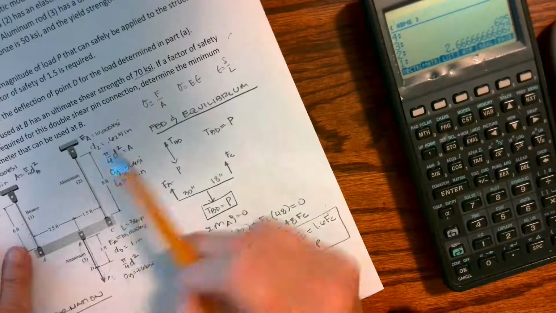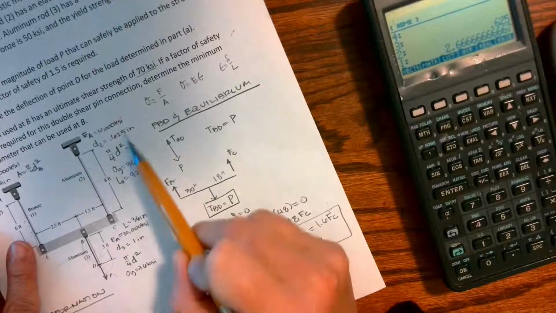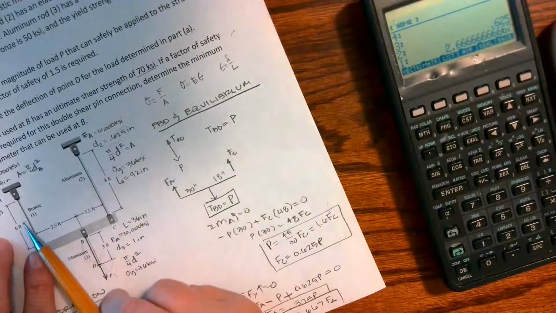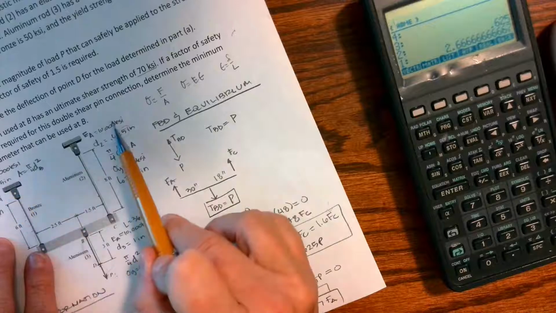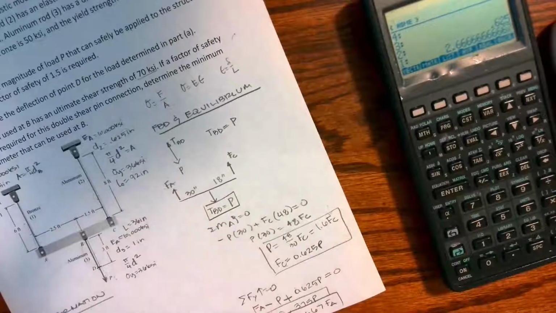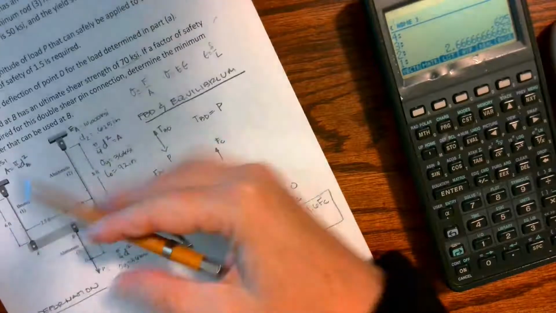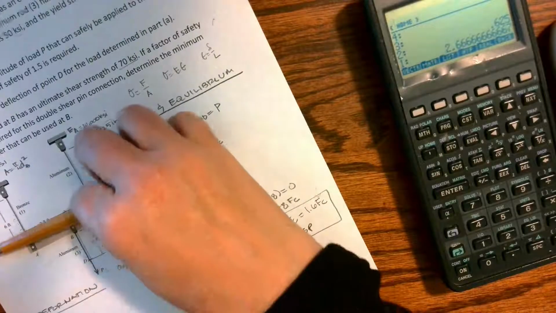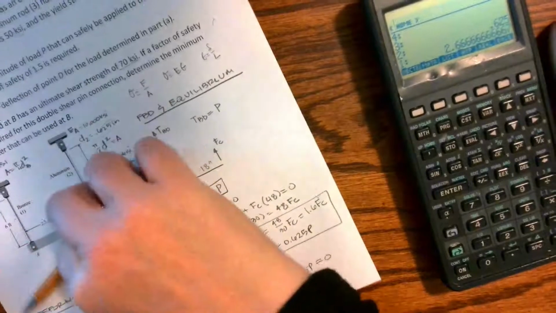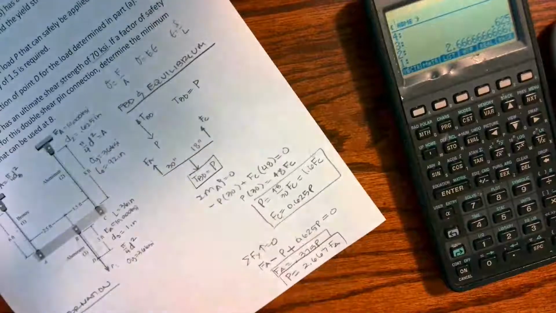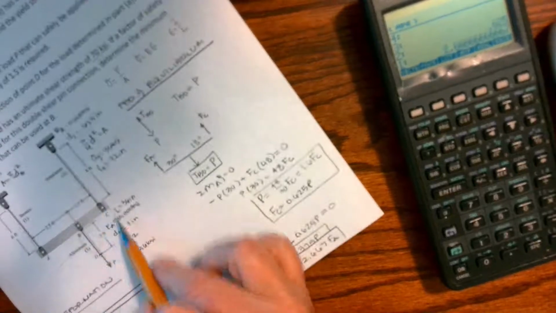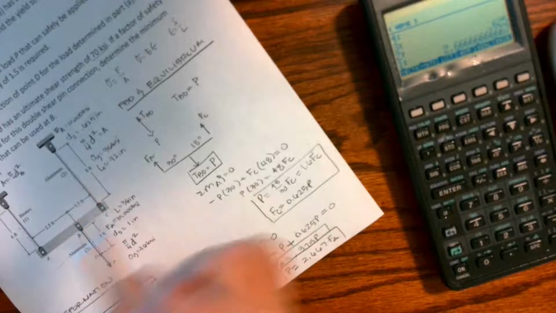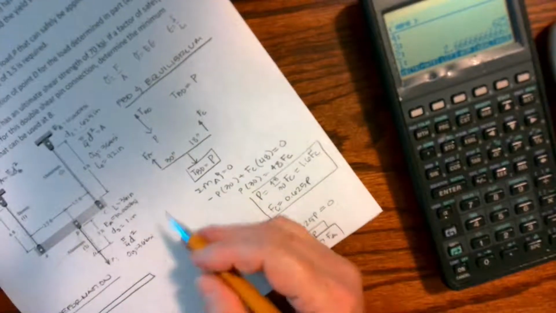I can also see area-wise, this one has smaller area than this, but with modulus of elasticity, I don't really know if the deformation is going to be straight down and equal, or if it's going to be rotated. So I'm just going to draw it, and I'm going to rotate this way just because it has the higher force.